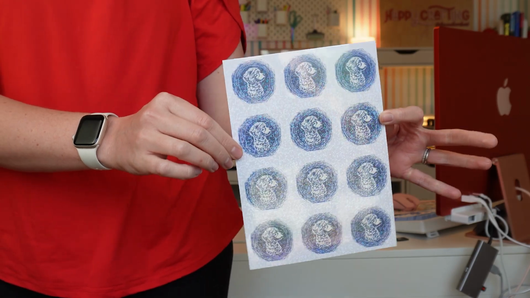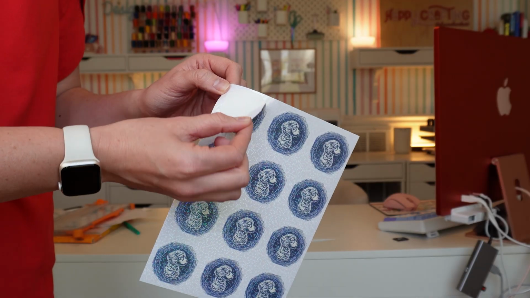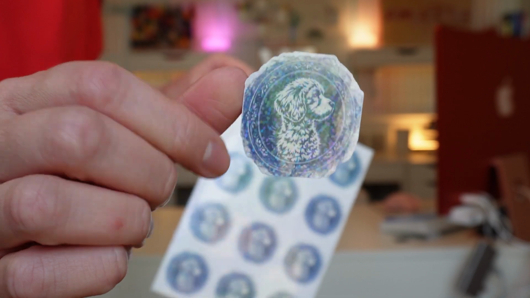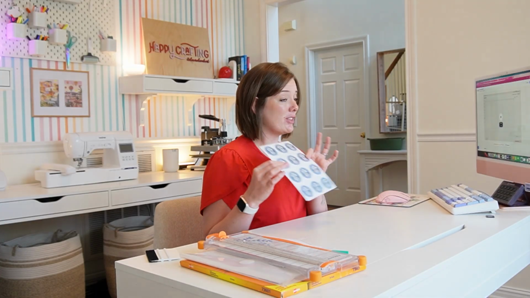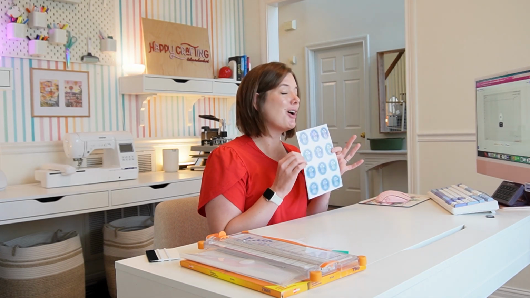So friends, that is how you make a holographic sticker sheet from scratch. We made the design using Illustrator AI plus Craft Designer, and then we threw it into Cricut Design Space and turned it into a beautiful holographic laminated sticker sheet. Not only are these durable, they are brightly colored, vibrant, and also fun.